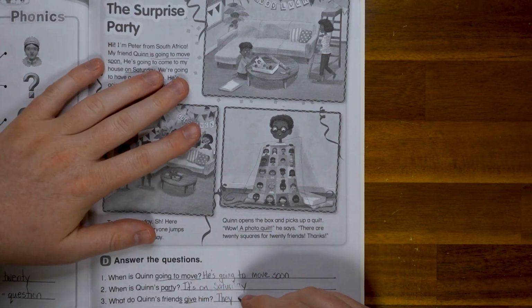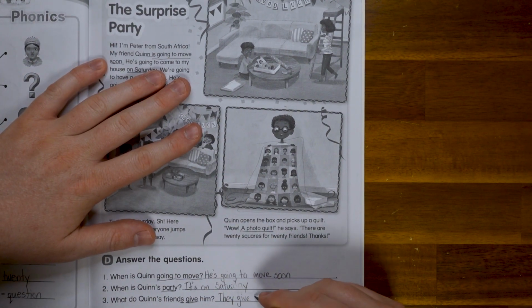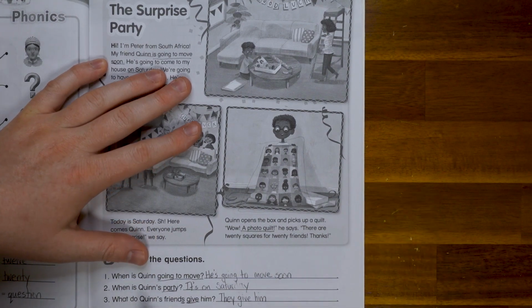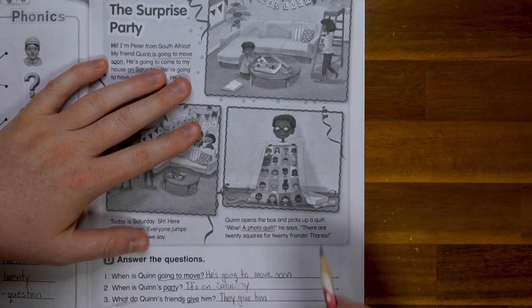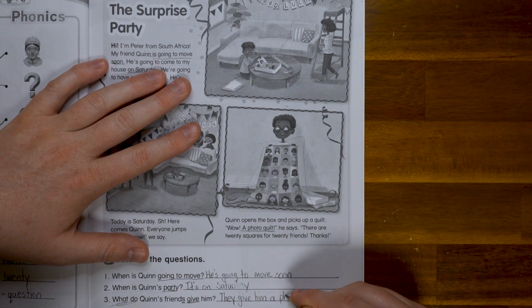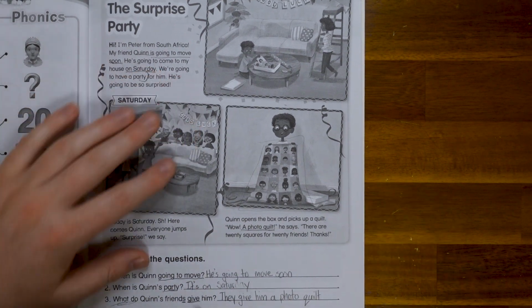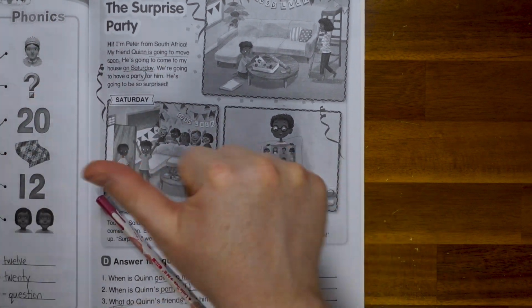They give him. Okay, and we're looking for a thing, a what? They give him a photo quilt. We are done. Great job, everybody.